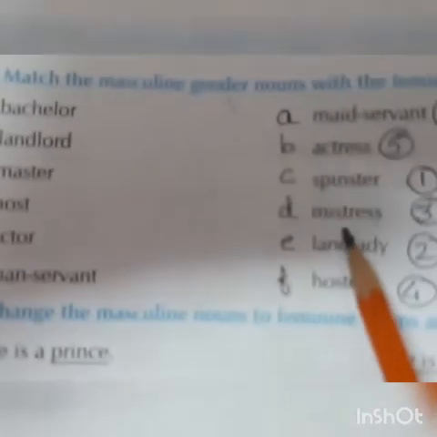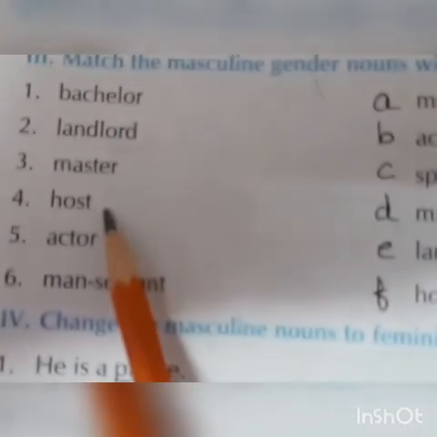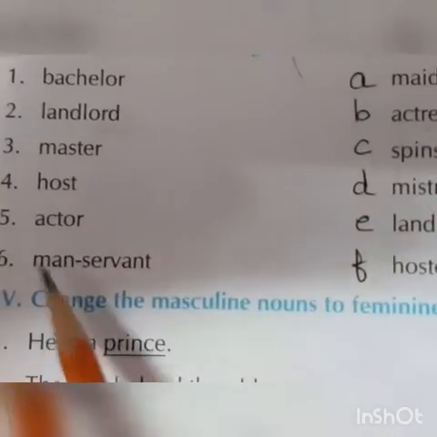3 with D, mistress. 4 is your host, F, hostess. Then this is your actor, actress, B, and manservant, A, maidservant. So you will write the answers like this as I have written: 1C, 2E, 3D, 4F, 5B, and 6A. This is the way you have to write the answers. Don't match by drawing the lines.